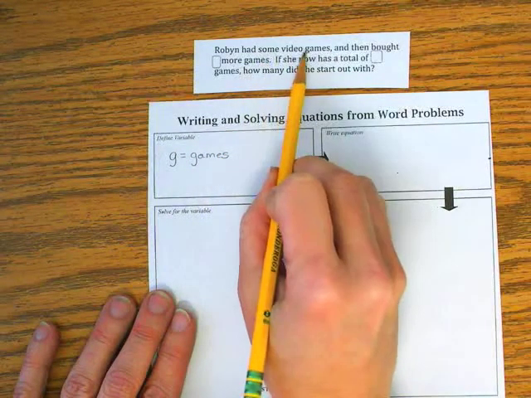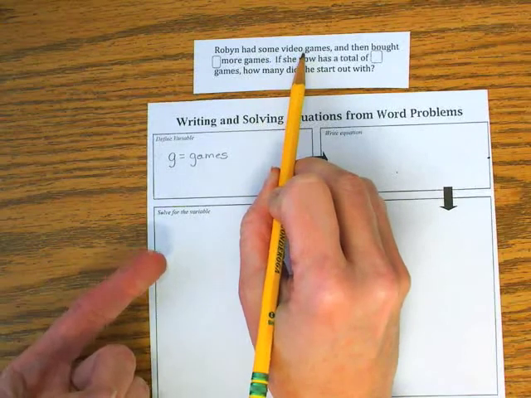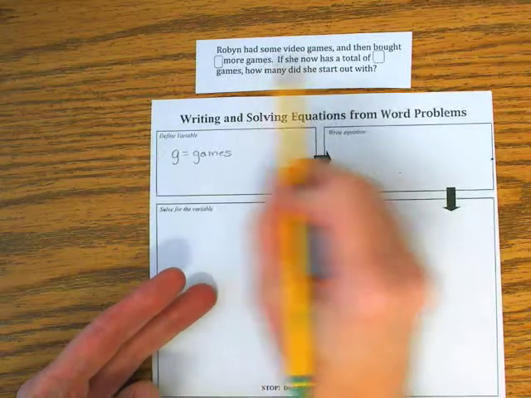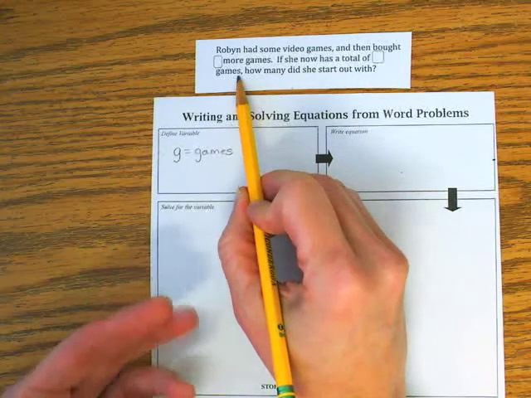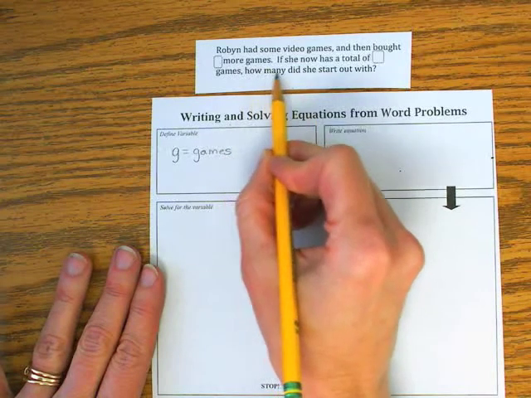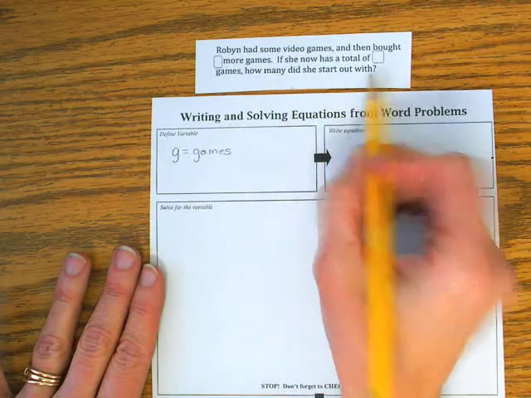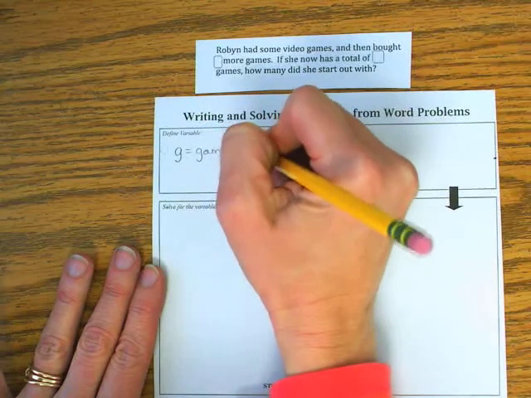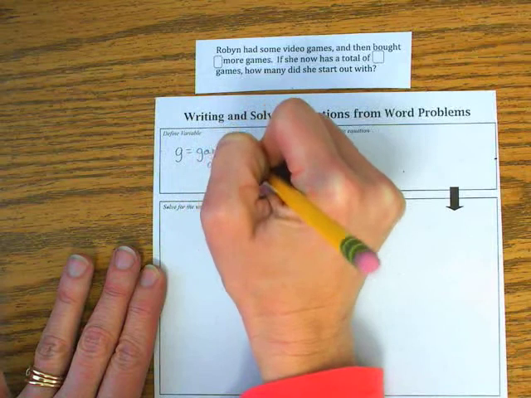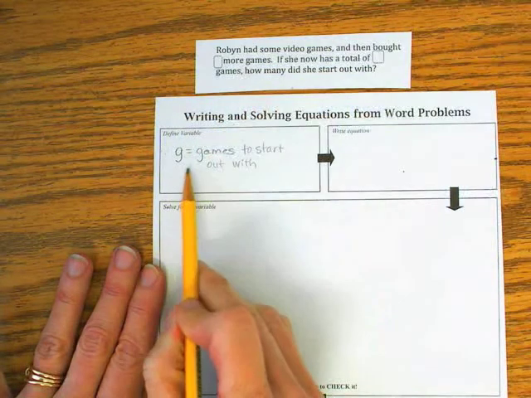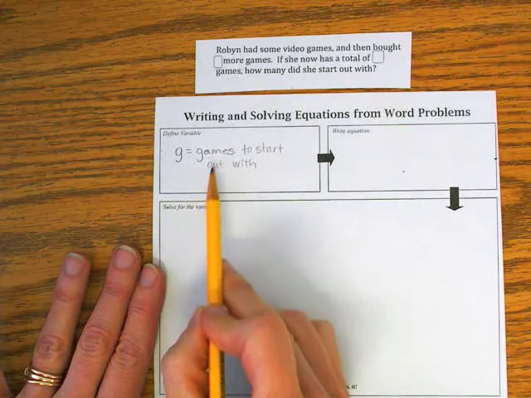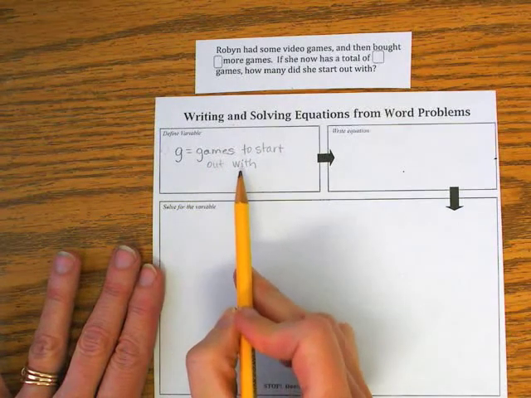She had some video games, so she started with some. Then she bought some more games, so there's a different amount of games. And then she has a total of some number of games. So we need to be more specific here than just games. We're specifically looking for how many games did she start out with. You don't have to put exactly what I have here, but something that means the same thing as how many games Robin had before she bought more.